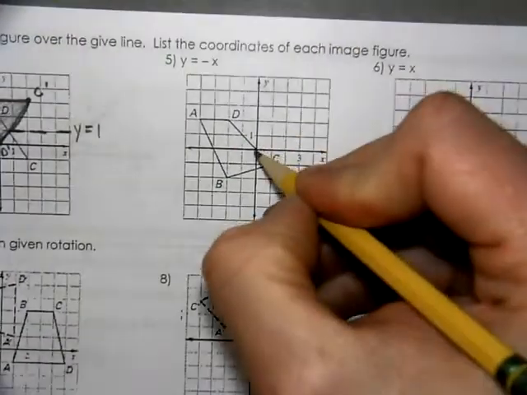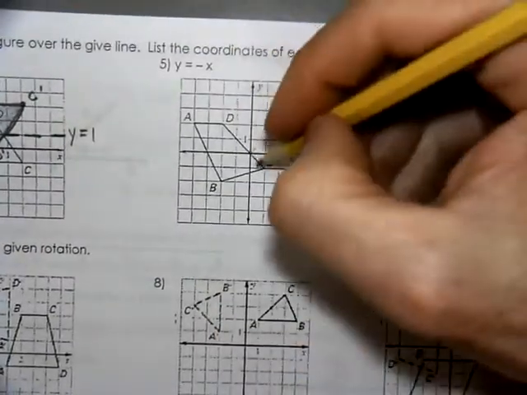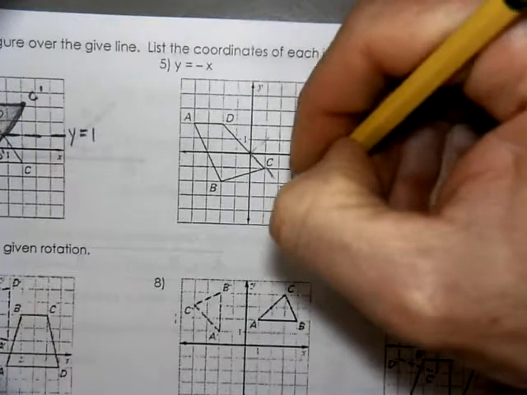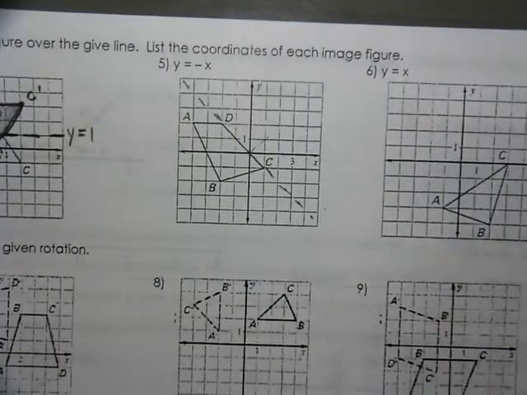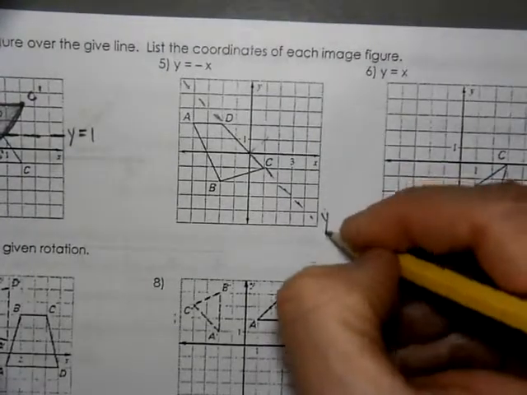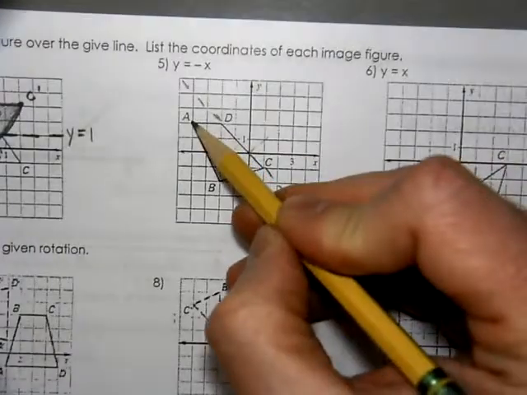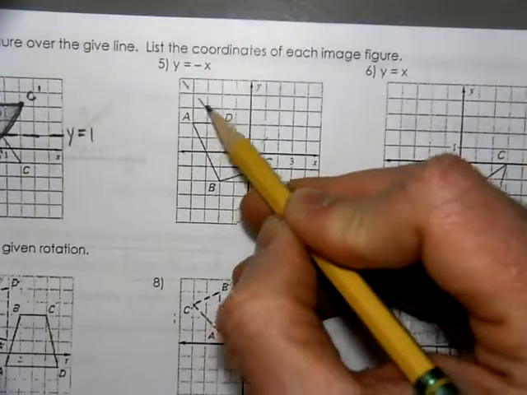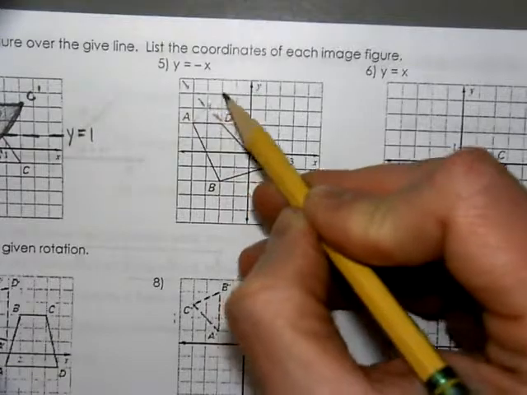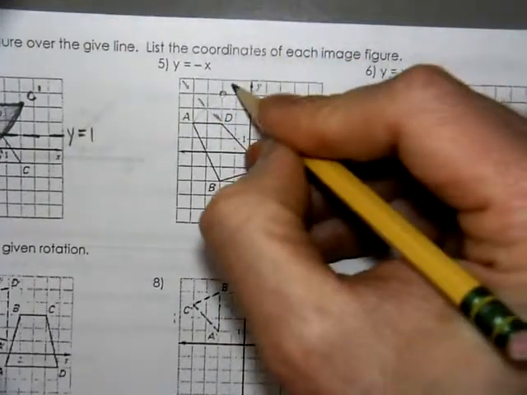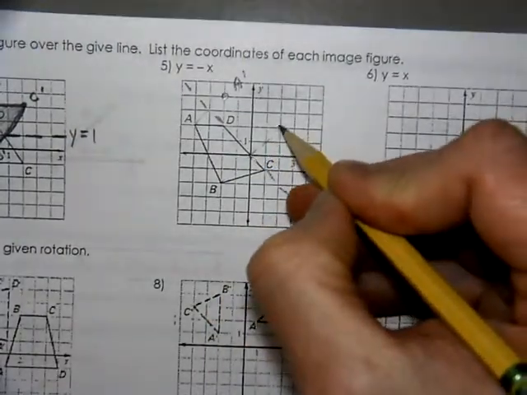So here we need to reflect it over the line y equals negative x. So negative x is going to go this way. Okay, so when we reflect it over the line y equals negative x, we have to count, in this case, this is a negative slope, so we got to count positive slopes to be perpendicular to it. So we look at the diagonal. The diagonal is 1 away from it, so we got to go 1 past it. 2 diagonal, so we got to go 2 past it.